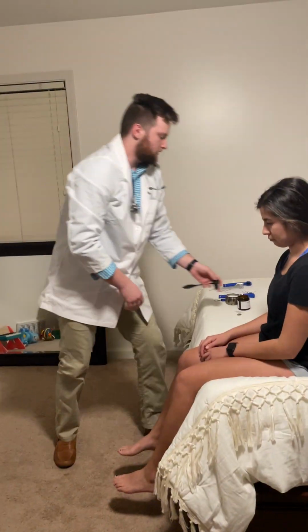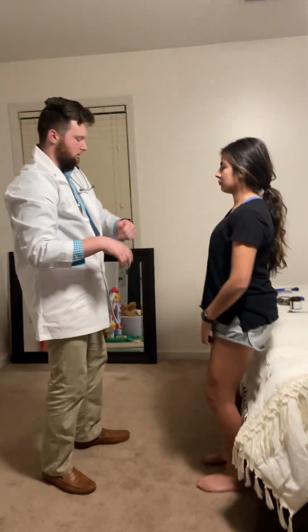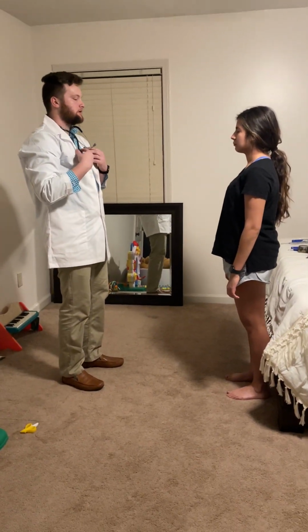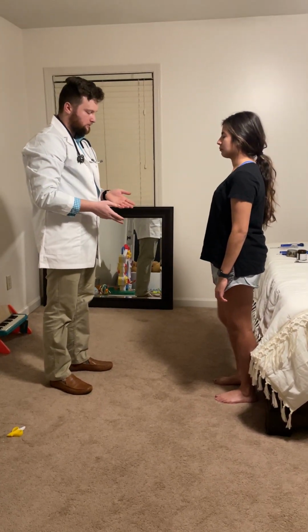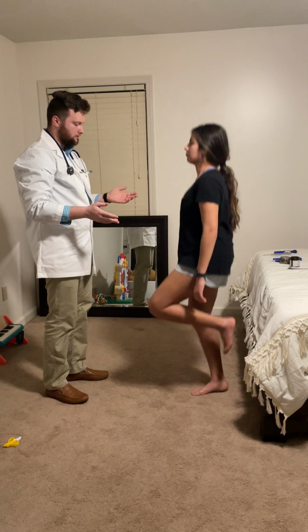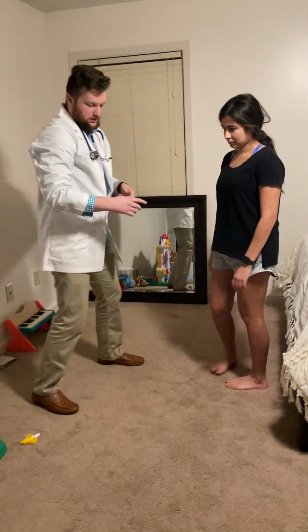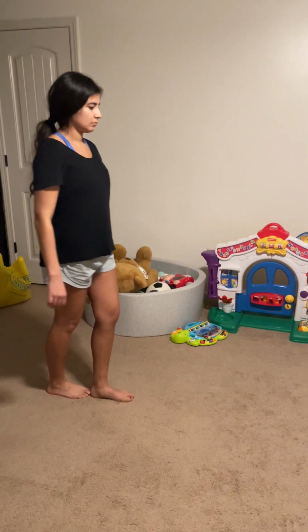All right, and then go ahead and stand up for me. All right, and while you're standing, just go ahead and close your eyes. I'm doing Romberg's, but seeing for any swaying or anything like that. Go ahead and hop on one foot for me, you can open your eyes. Perfect, other foot. And then go ahead and take 4 steps this way, regular steps. This is gait, and then do tandem, which is heel to toe for me back.